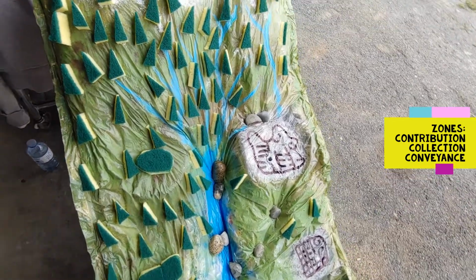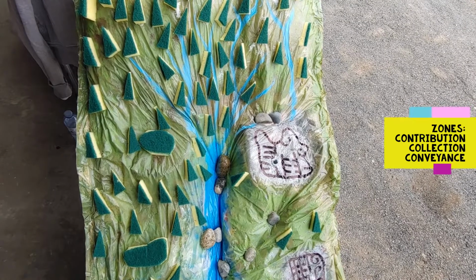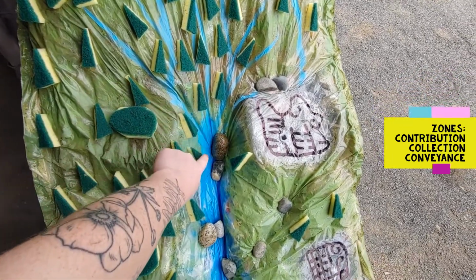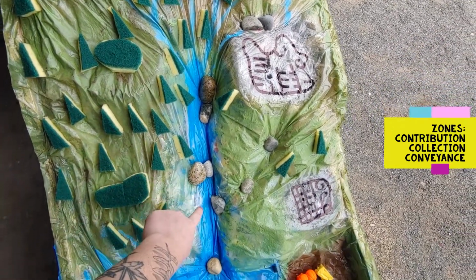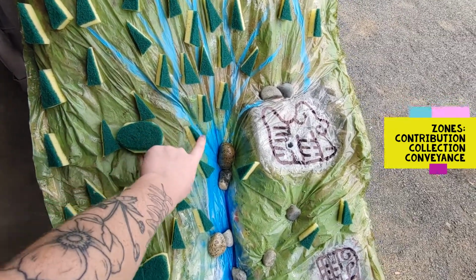And then we have the conveyance zone. So the conveyance zone is where the water is moving. So our river in the center will be the conveyance zone. Any little streams coming in.